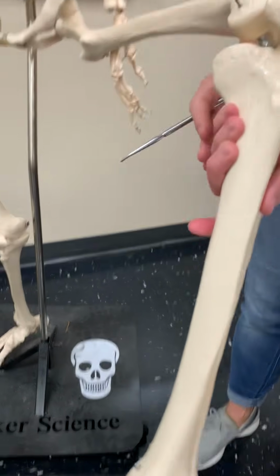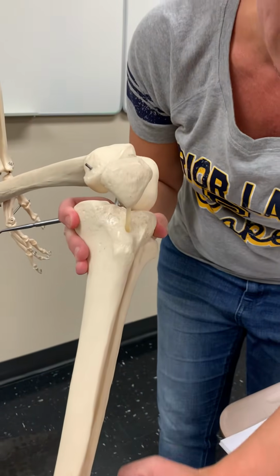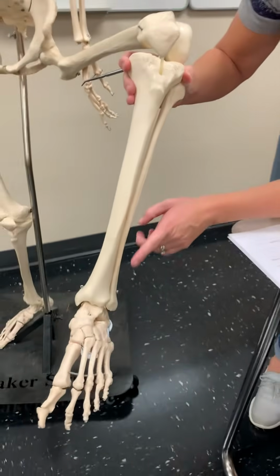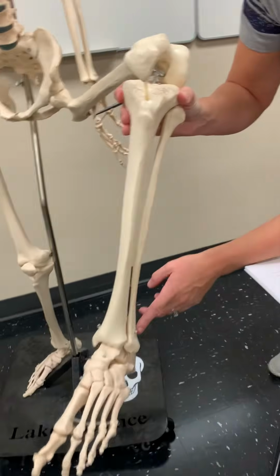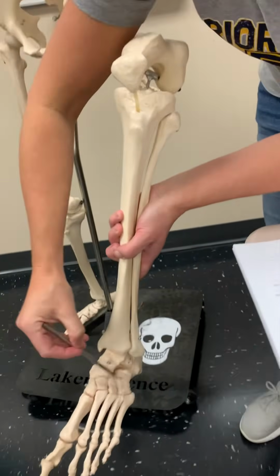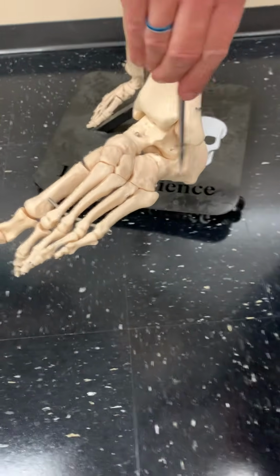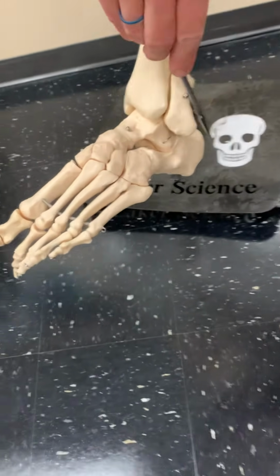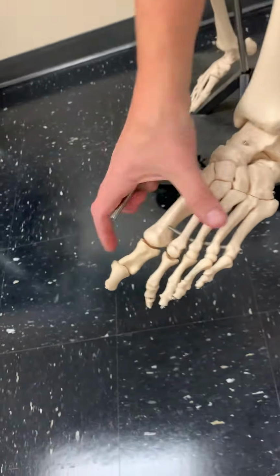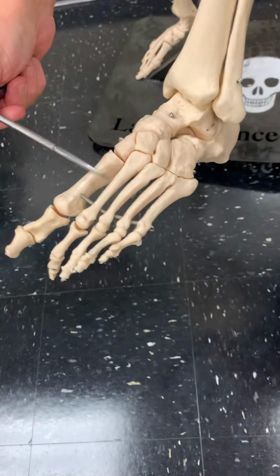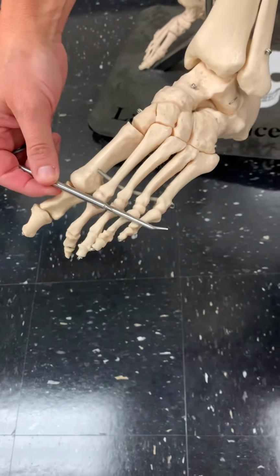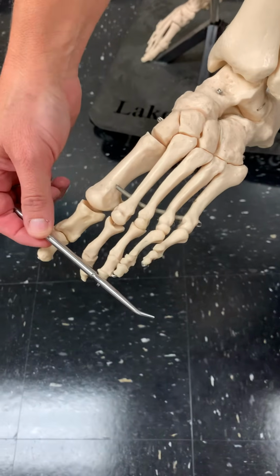And then the lower part of the leg here, we have our tibia. And then we have our fibula on the side. They lead down into the tarsals. And then we have our calcaneus, which is known as your heel bone. And then here you have your metatarsals. And then going from here down are your phalanges.